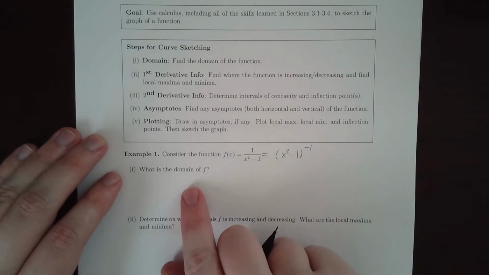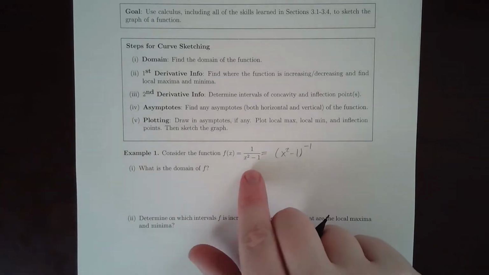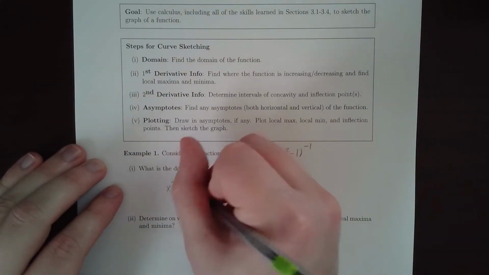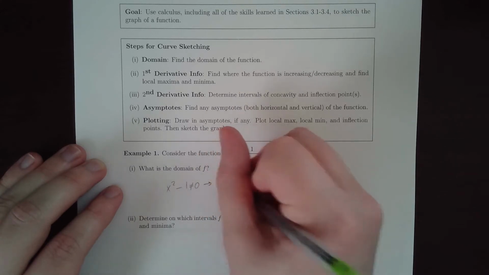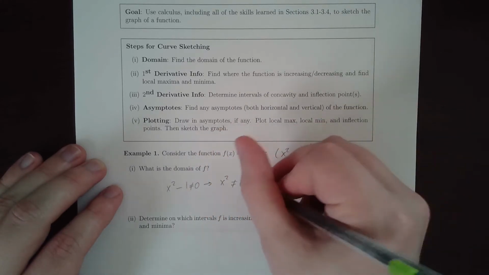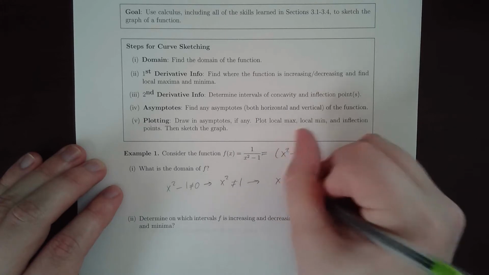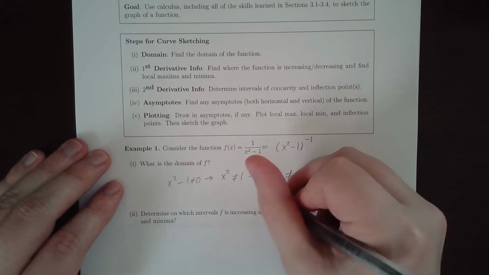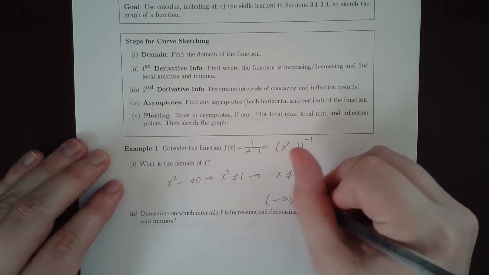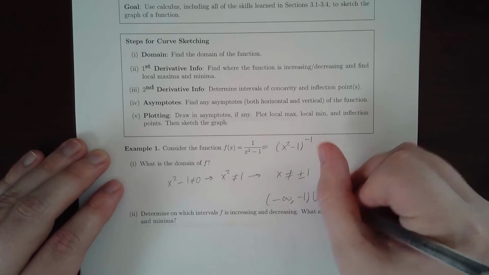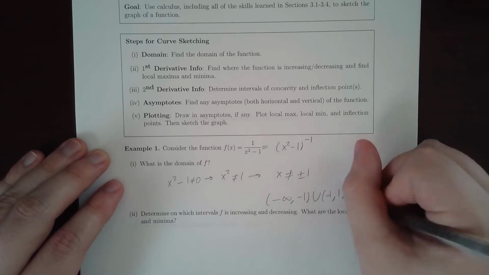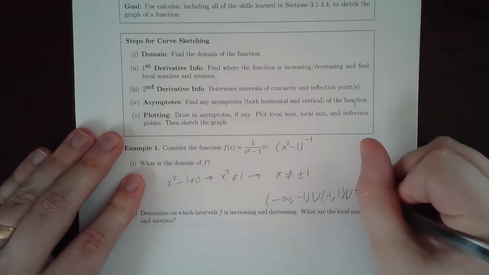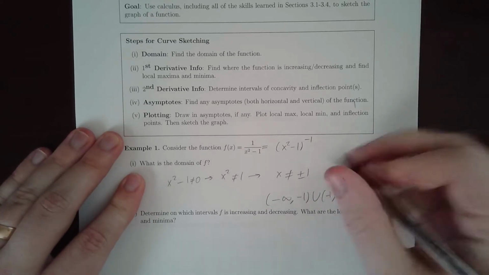We want to know the domain of our function. So here we can't let x squared minus 1 equal 0, which tells us that x squared cannot equal 1, which tells us then that x cannot equal plus or minus 1. So that means that our domain will be negative infinity to negative 1, union negative 1 to 1, union 1 to infinity.